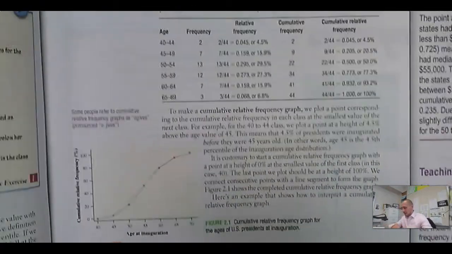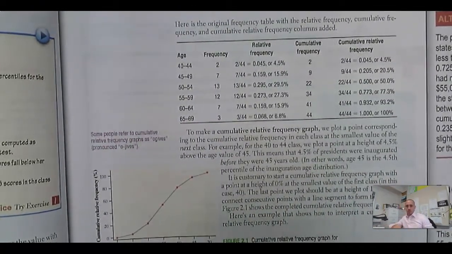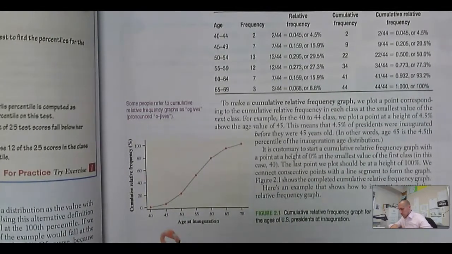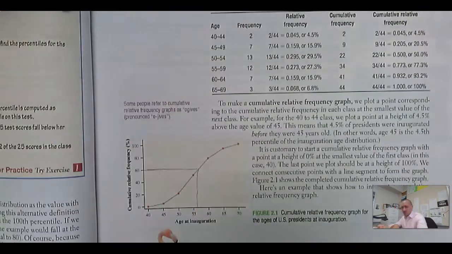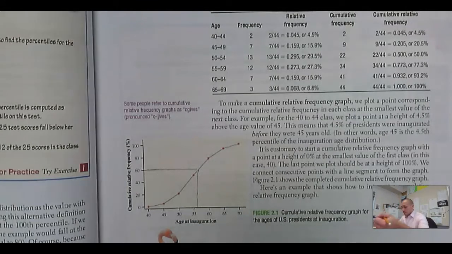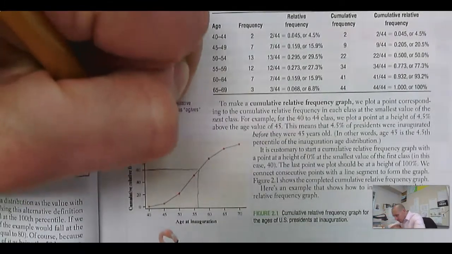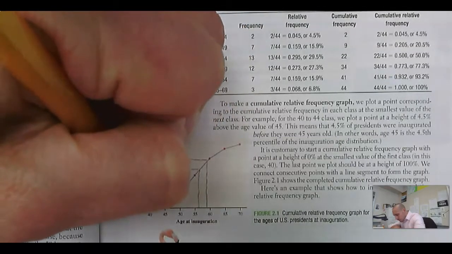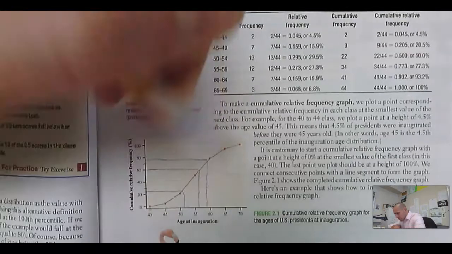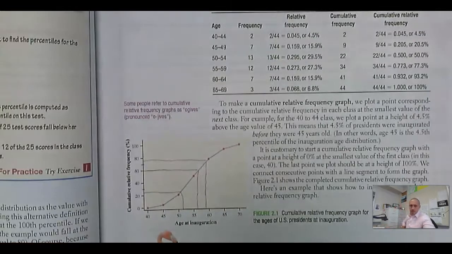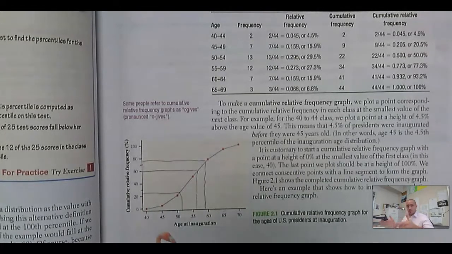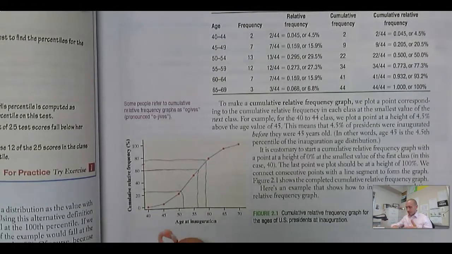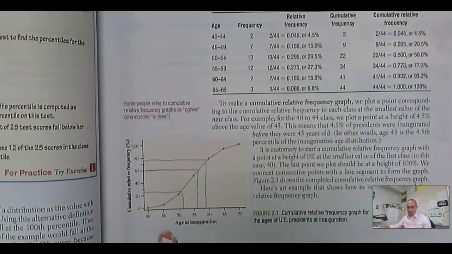So when I have that, they might ask you what score or what age represents the 60th percentile? So, over and down, maybe about 56, 57 years old. They could ask you about the IQR. So I'm going to find the 75th percentile is about maybe 59, the 25th percentile is about 51. 59 minus 51 is 8. So the IQR is about 8 years. That means the middle 50% of the presidents' ages at inauguration varies by about 8 years.